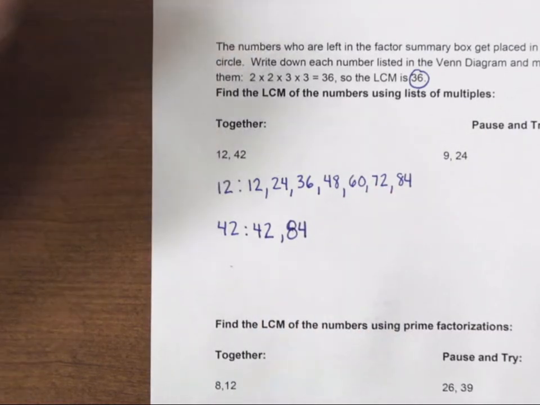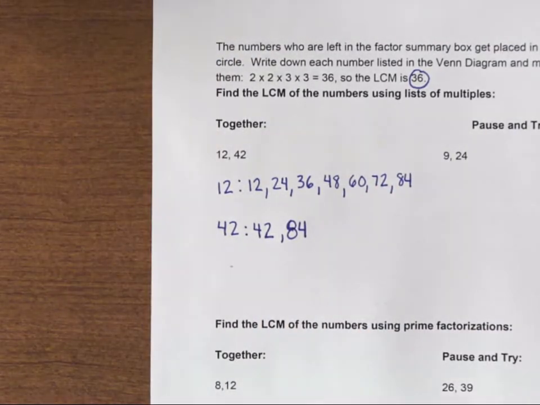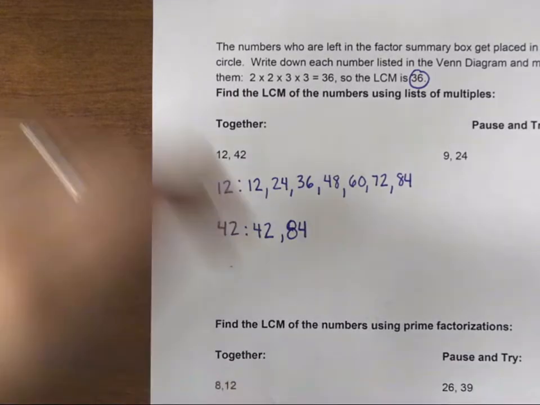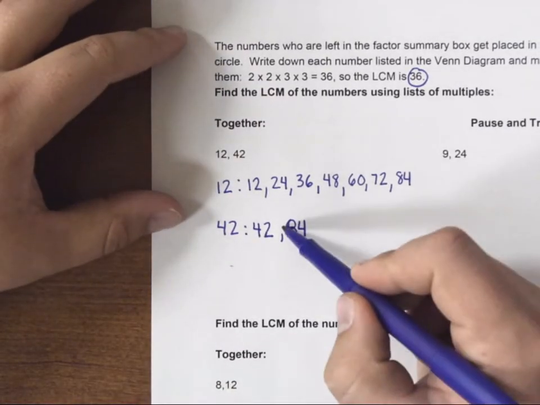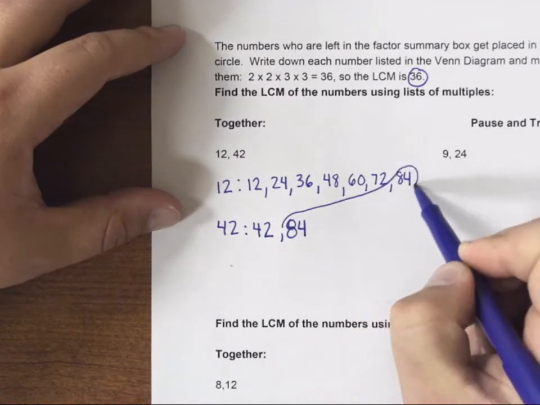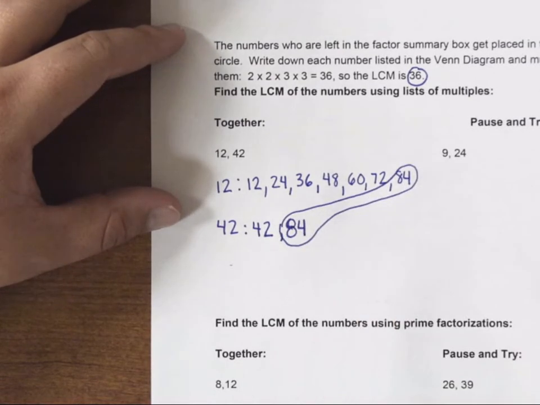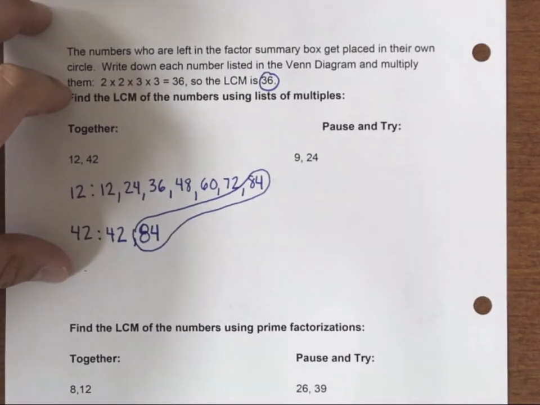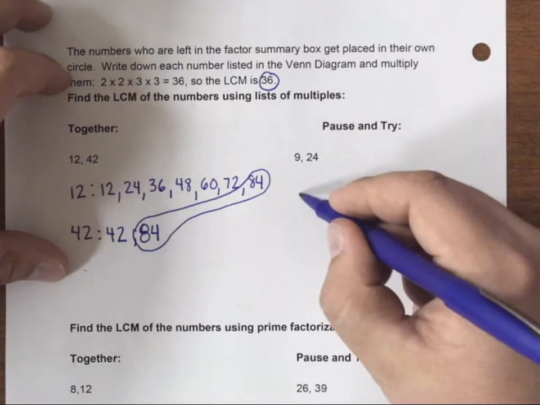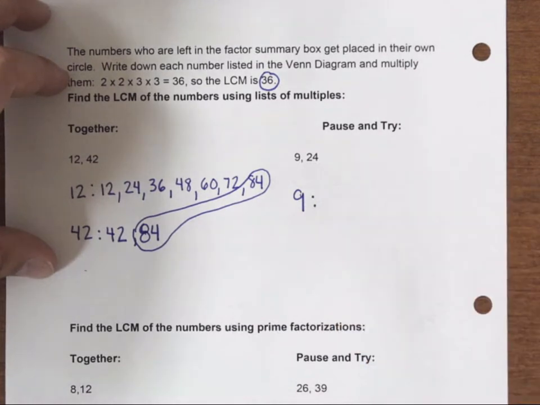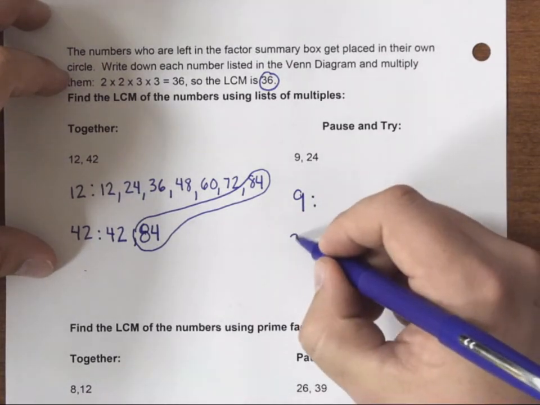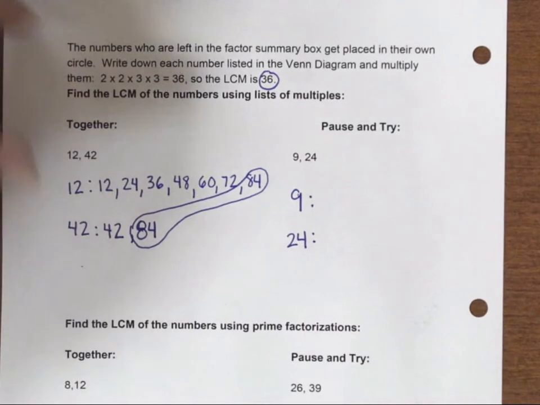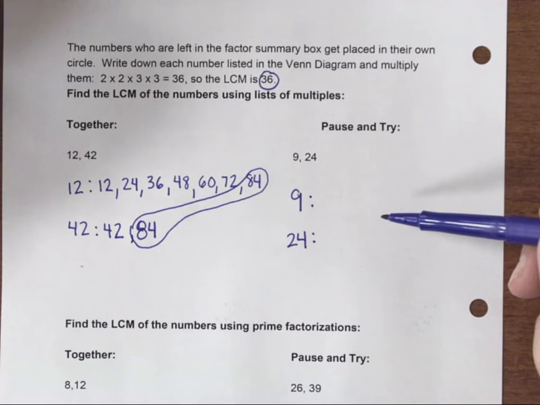84. Okay, so we see that the smallest number that we see in common on both is 84. So that is my least common multiple, or the smallest common multiple. Okay, I want you to pause and try to make a list of the multiples of 9 and 24 and find the least common multiple. You will pause, try that one, and you will check it with me when you're done.